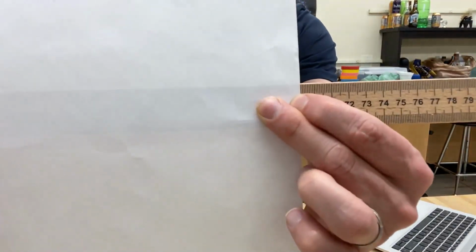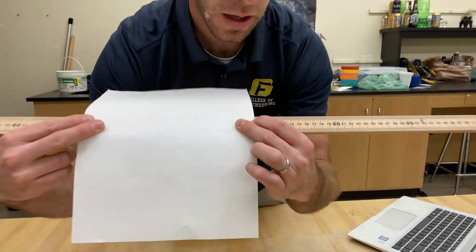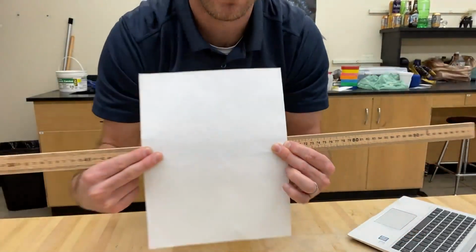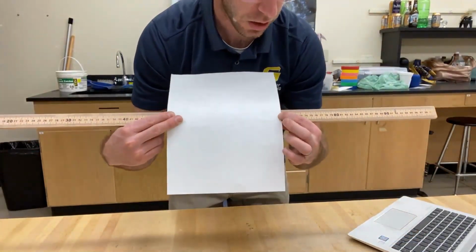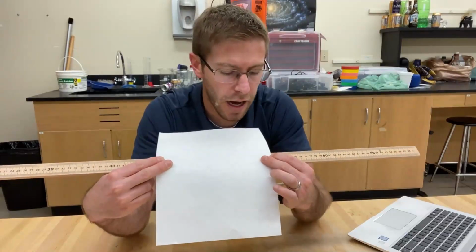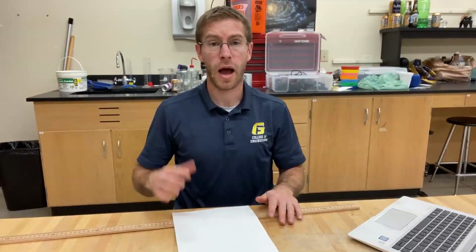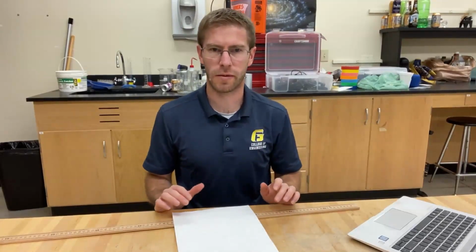That means there's 1 covered. So 0.691. And then again, estimated on a scale of 1 to 10, if you look, it's almost all the way. So I might estimate 8 as my last digit. So 0.6918 would be the location of that side of the piece of paper. I subtract the 2 and that gives me the width.